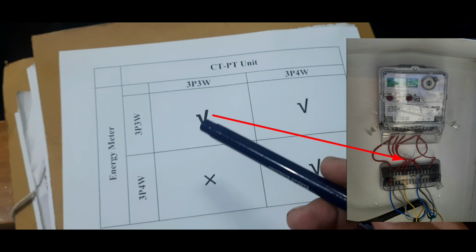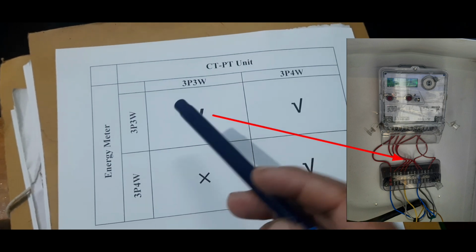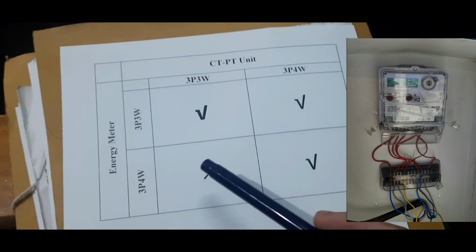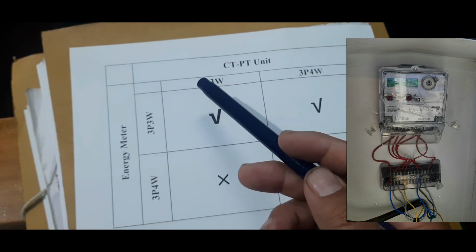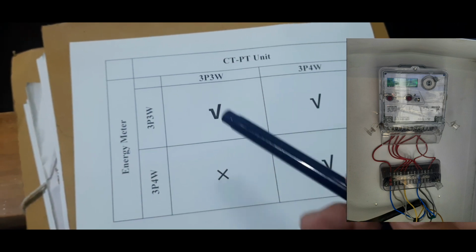Then the meter that we can use is only a three-phase, three-wire. We cannot use a three-phase, four-wire meter if your unit is three-phase, three-wire. It has to match, right?